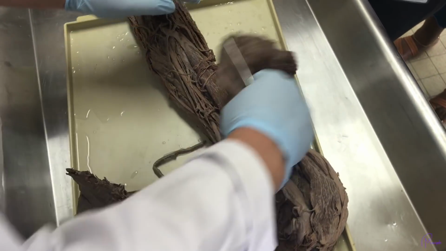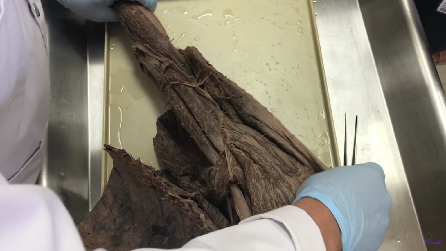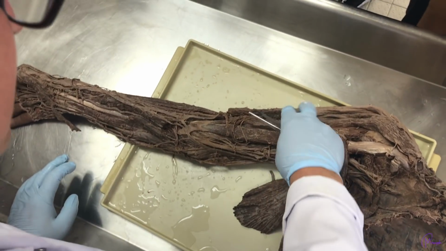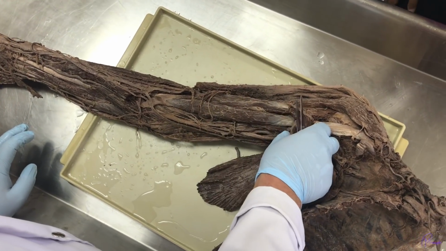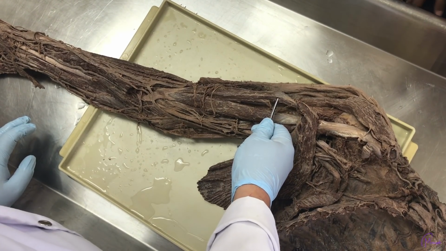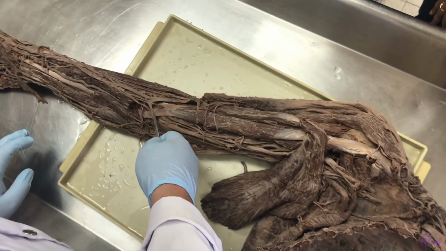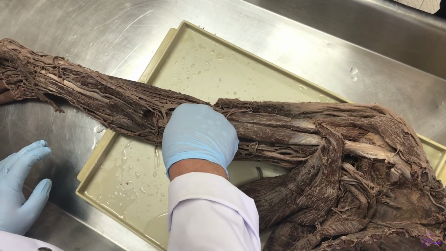Okay, so this is that. What is this? This is deltoid. Good. Okay, let's look at the upper arm muscles. These are biceps. Good. This is the short head, and this is the long head of the biceps.